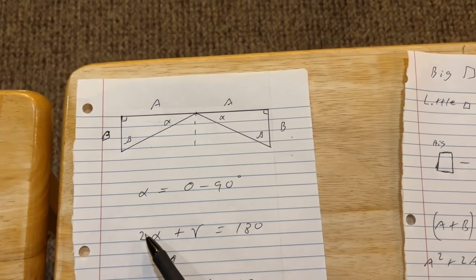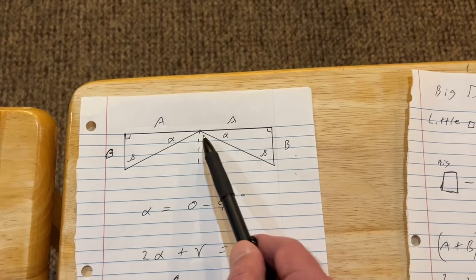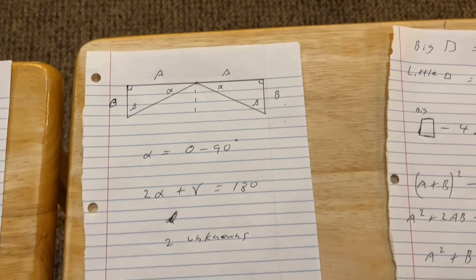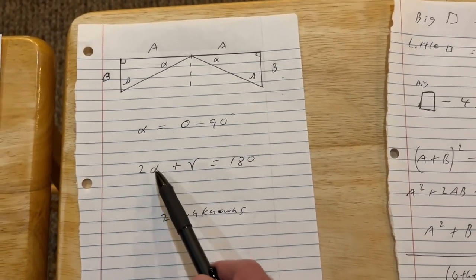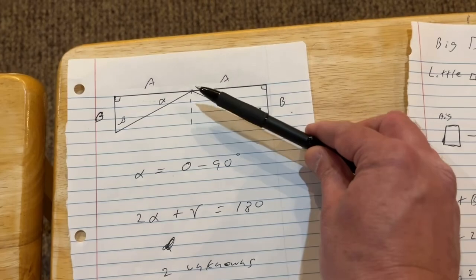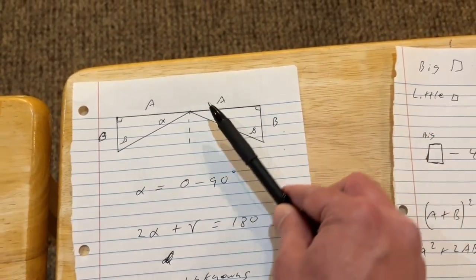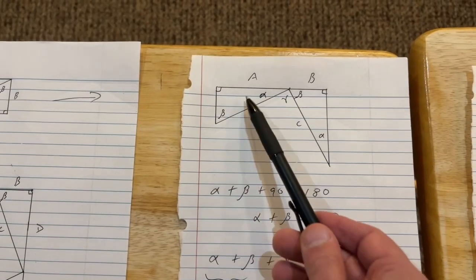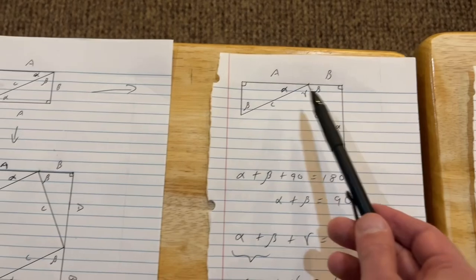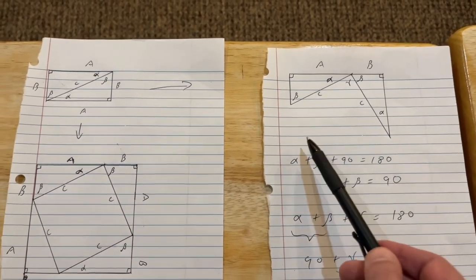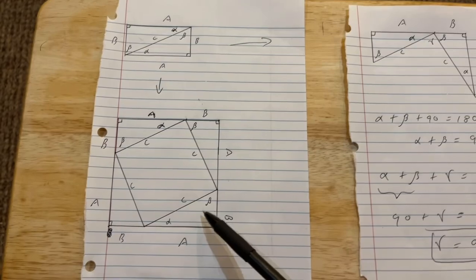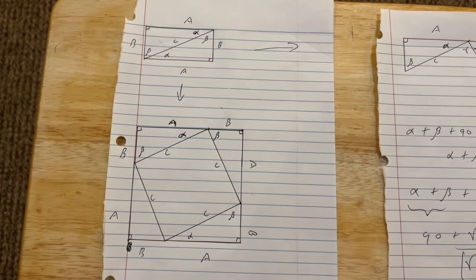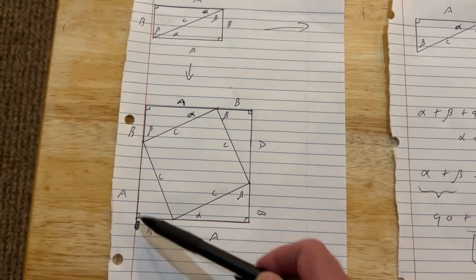But if you want to do a quick proof, 2 alpha plus gamma, alpha and alpha is 2 alpha, we'll call this whole thing here gamma, has to equal 180 degrees. Notice we have two unknowns, both alpha and gamma, thus showing that this line can come all the way from 0 down to 90, and the same way with this angle right here. So now that we've proven this is the way it has to be set up, A next to B, let's just do this, and then let's put another triangle here and another one here, and notice it'll form a perfect big square with a little square inside of it. A goes next to B the whole way around.